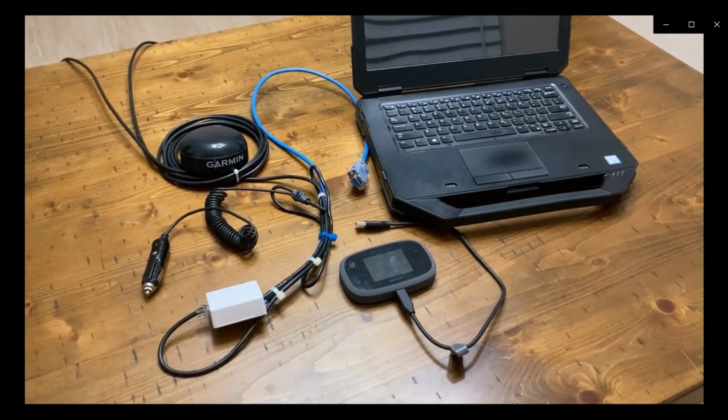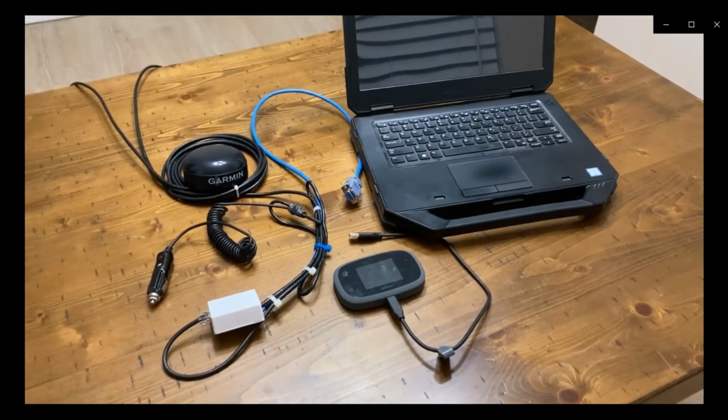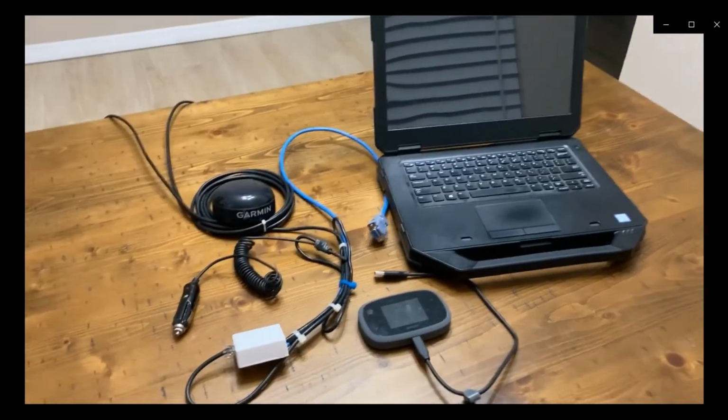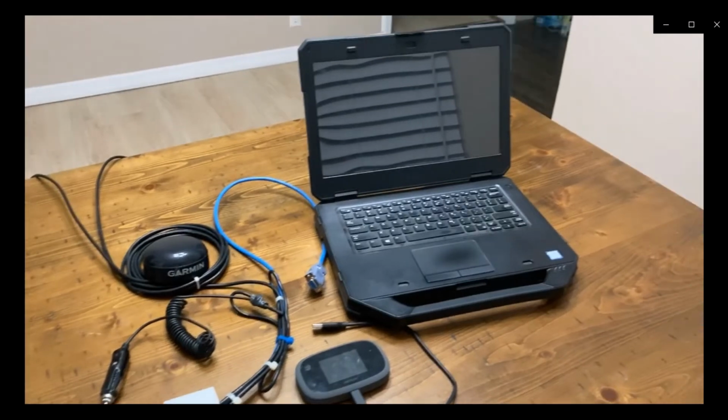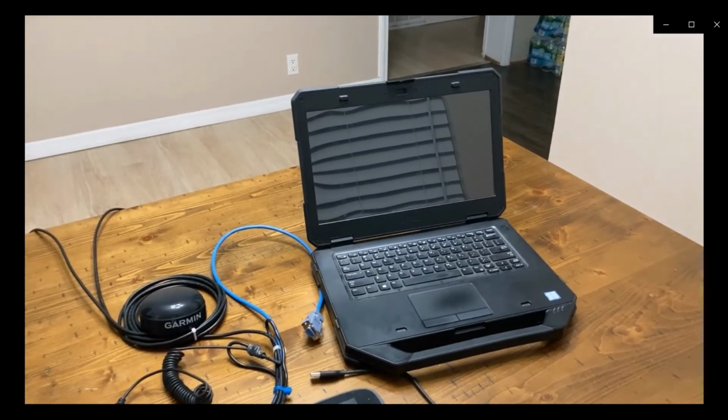But anyway, that's it. That's the only hardware setup. So let's go into the screens of the Garmin and of Google Earth and see all the fine details.